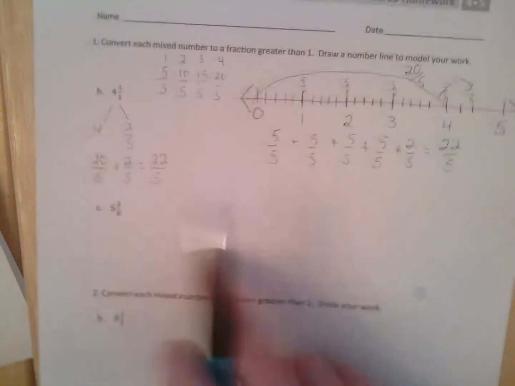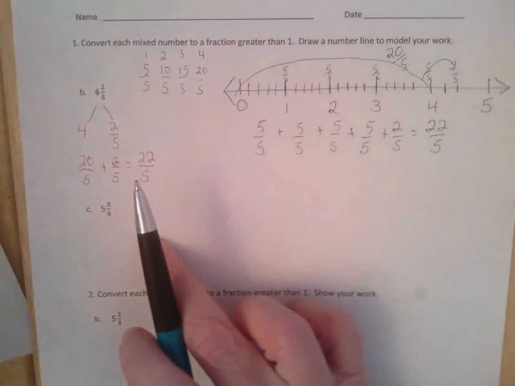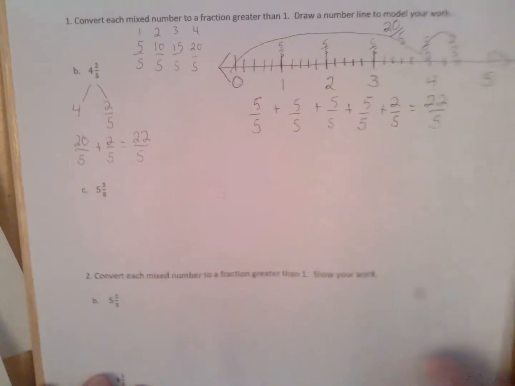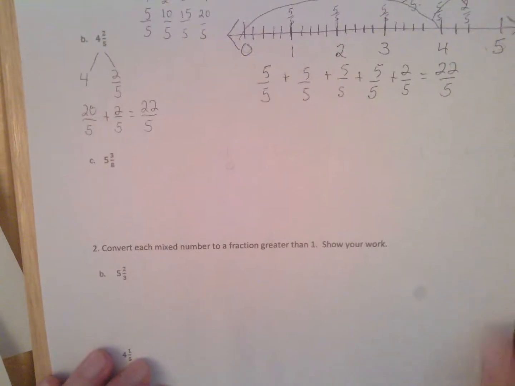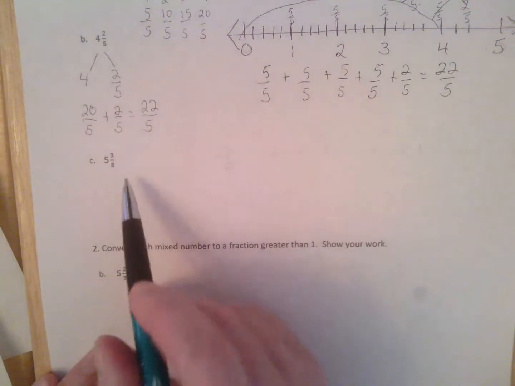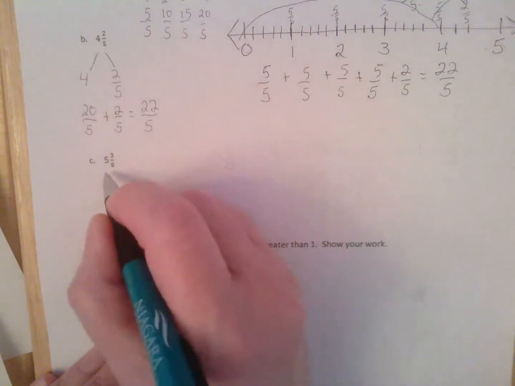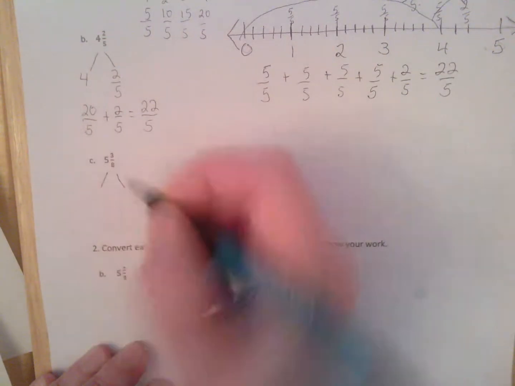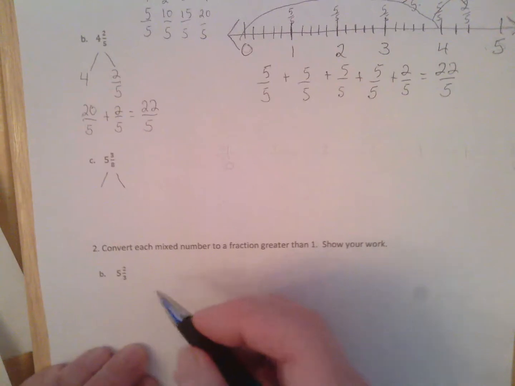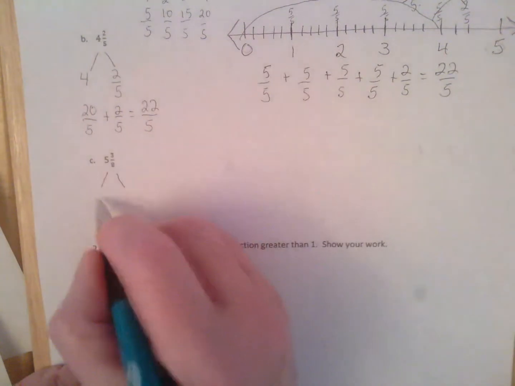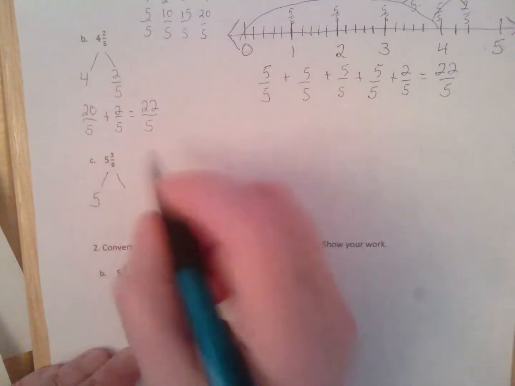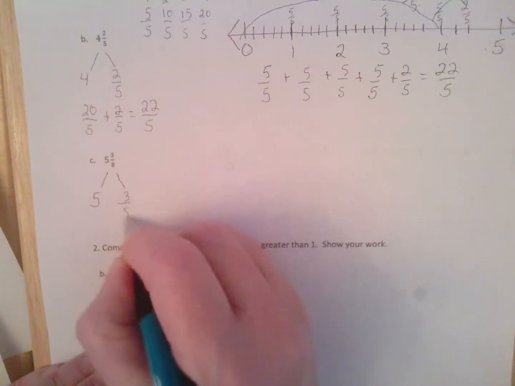We're going to move on to letter C. We're going to do the same thing. We'll do more practice. So letter C has 5 and 3/8. The first thing we're going to do again is use a number bond to decompose it into ones and eighths, so that I have 5 ones and 3/8.